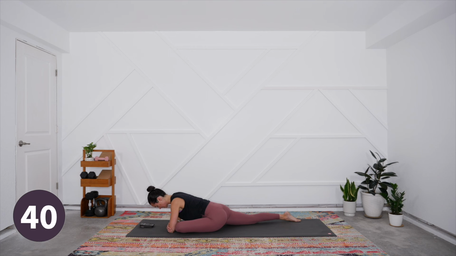Can you soften the hip bones just a little bit closer to the earth? We're here for only 30 more seconds, so it's about 5 very deep breaths, maybe less. So really enjoy them here.